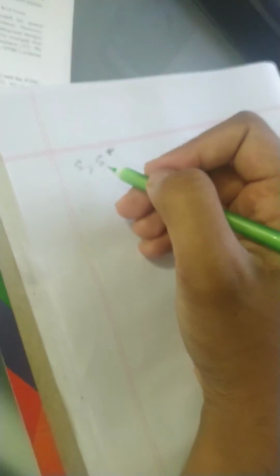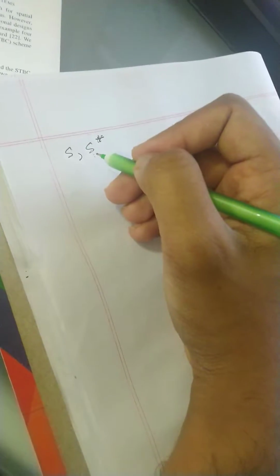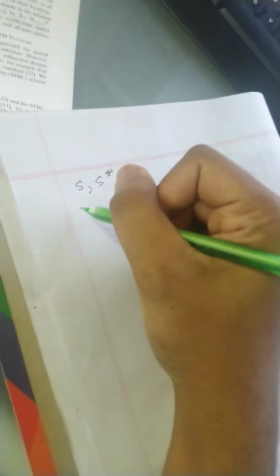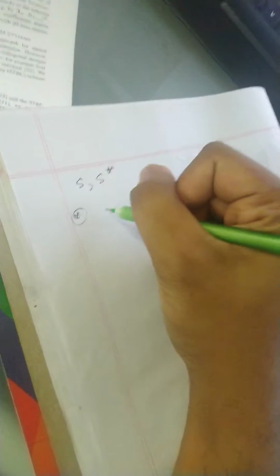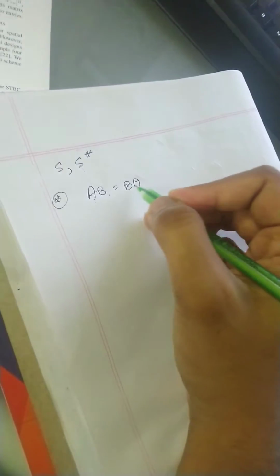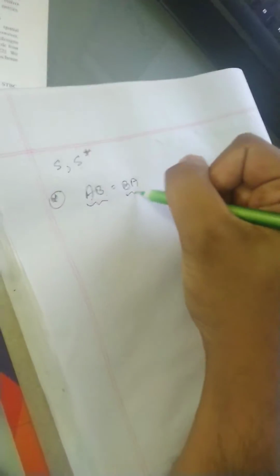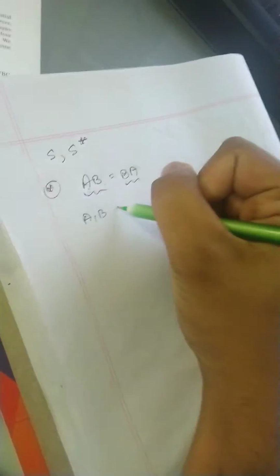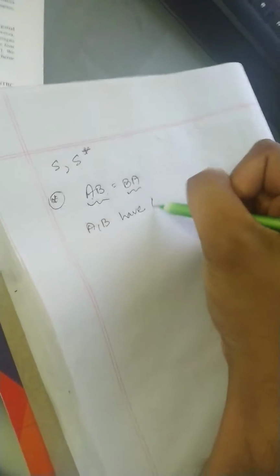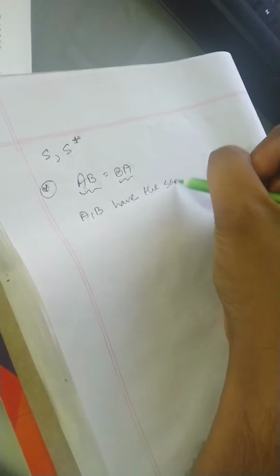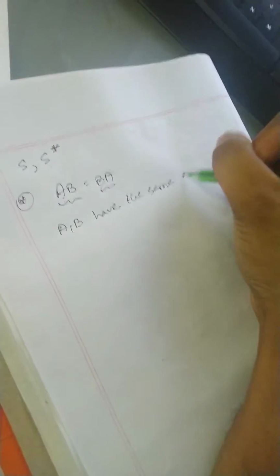But first we have to know a very important property of matrices: if there are two matrices A, B that commute, that means A times B is equal to B times A, then these two matrices A and B have the same eigenvectors.